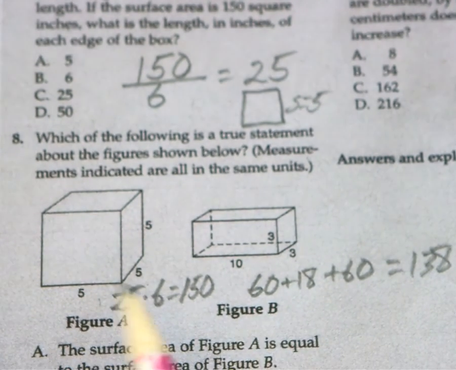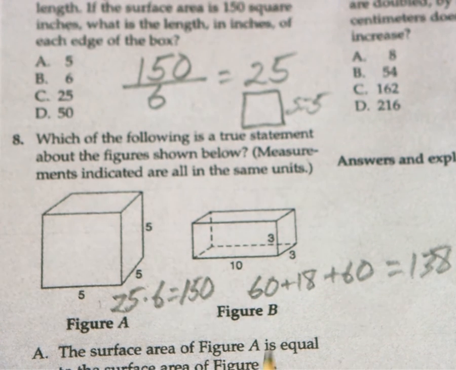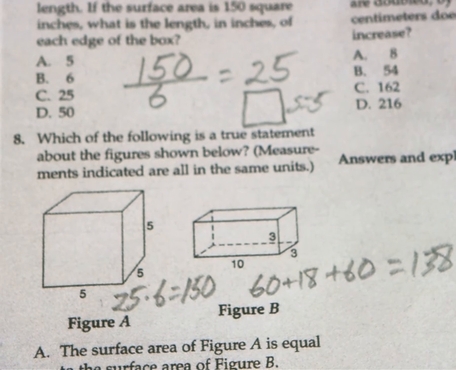So B is smaller than A. Let's see what it says. The surface area of A is equal to the surface area of B. Not true. The surface area of A is half. Nope, it's actually bigger. The surface area of A is greater than the surface area of B. Well, that sounds right. Let's read the last one.